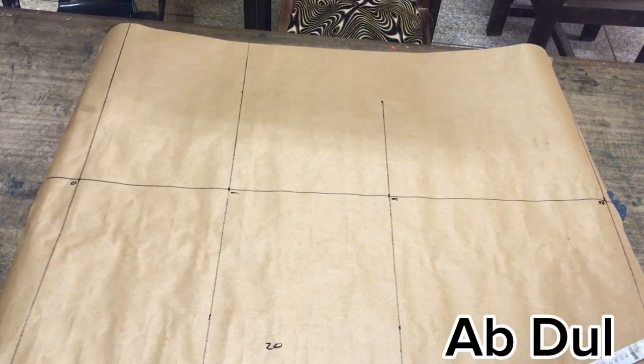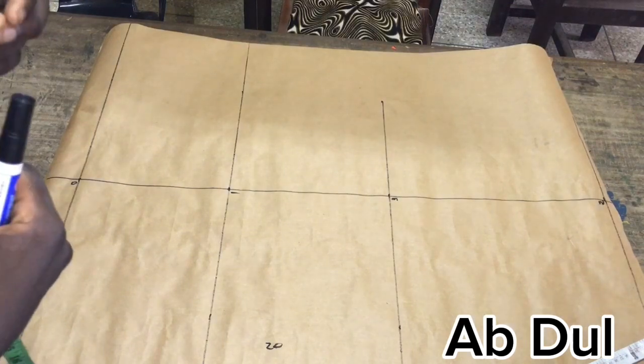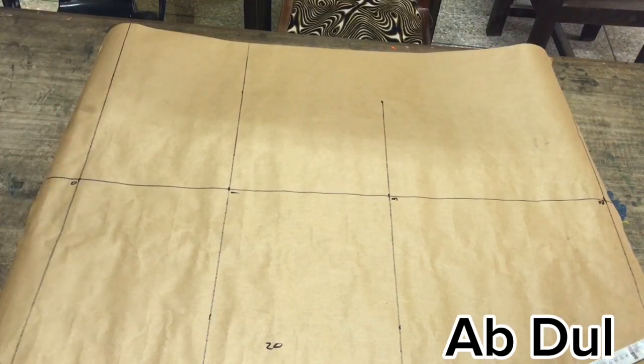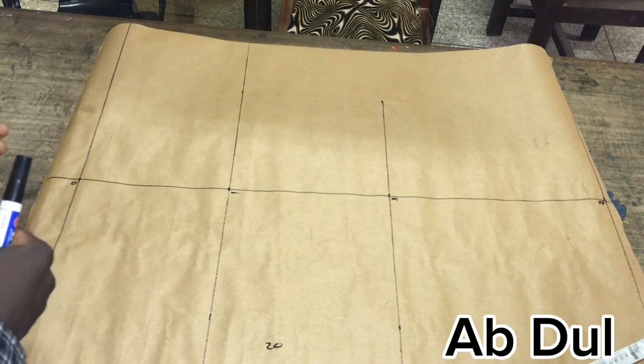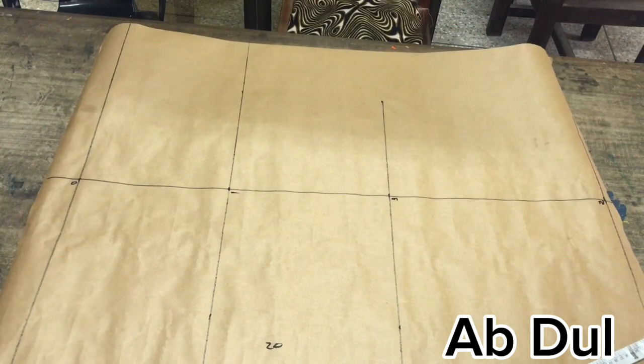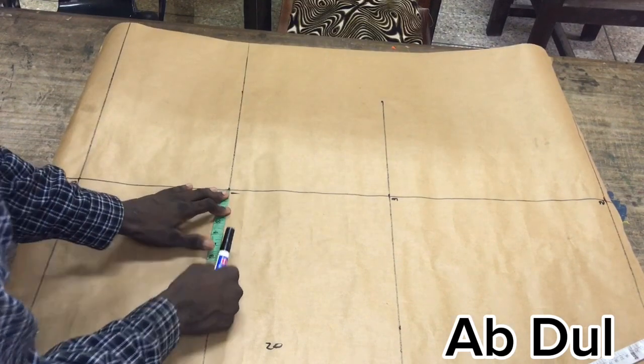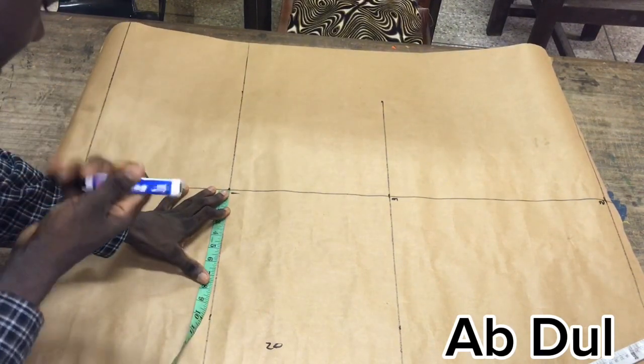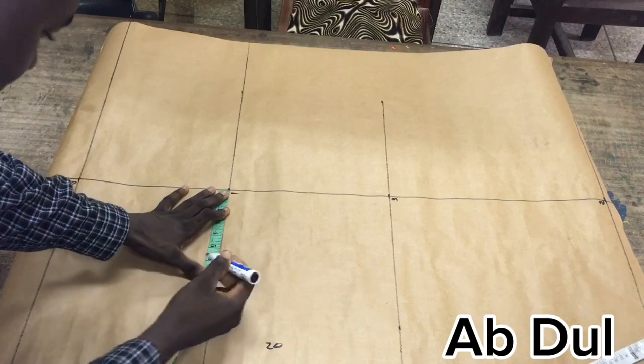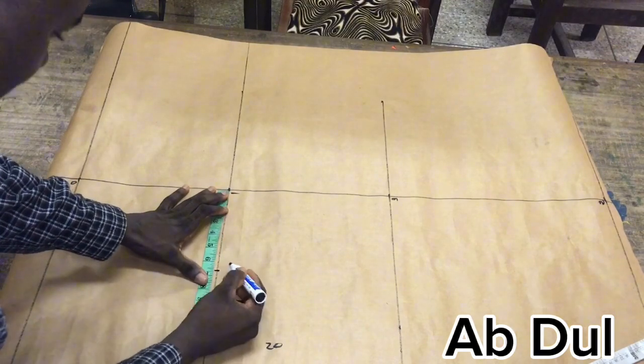So we would use the 3/4, the 1/8 as the 0.6. So from 1 to 4, let's measure to this side. 1 to 4 is 6.6. So this is 6.6.